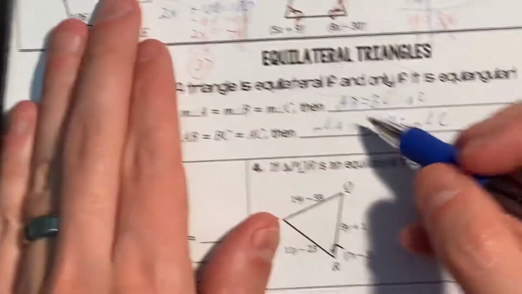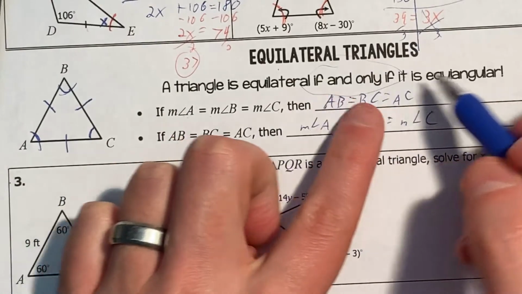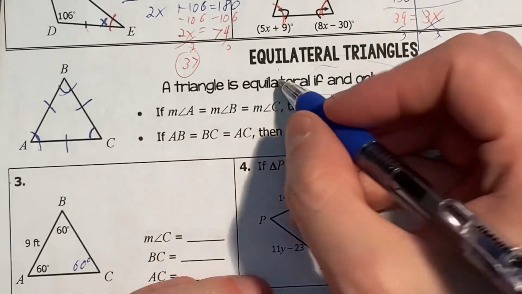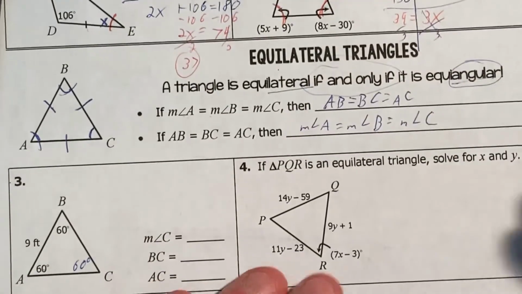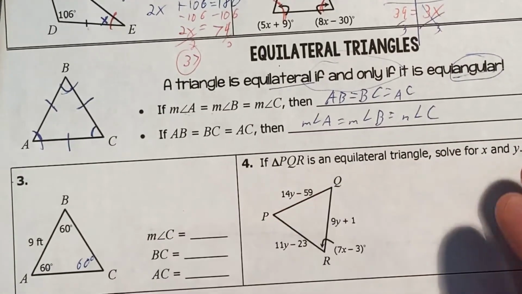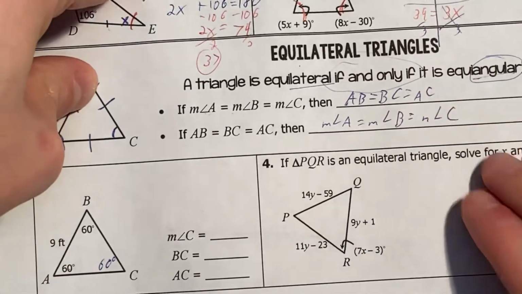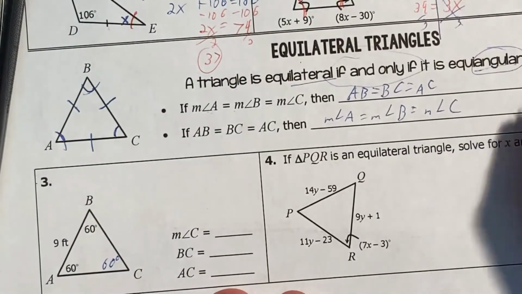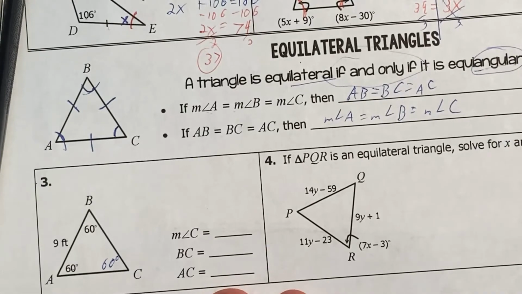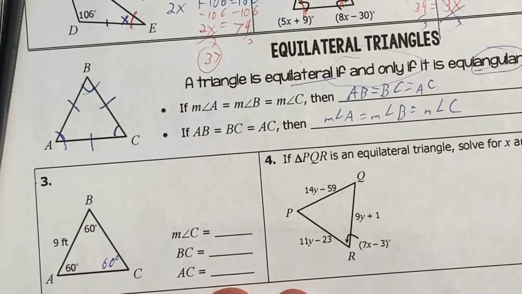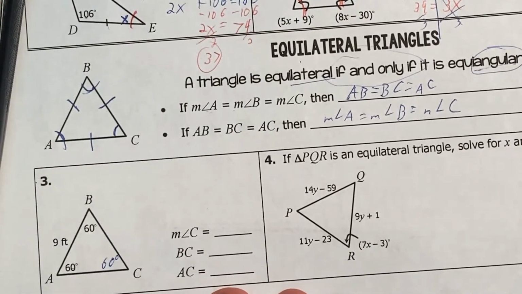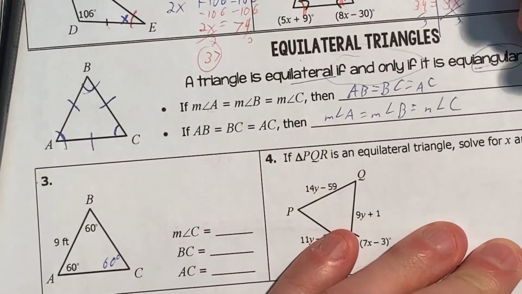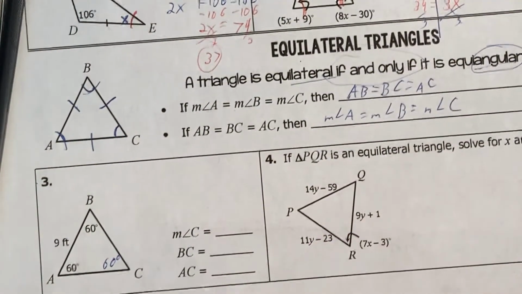I didn't read this part out loud. A triangle is equilateral if and only if it is equiangular. So if all of the angles are the same, then all of the lengths are the same. So all of the angles are 60. So anytime you have an equilateral, all angles equal 60 degrees. Boom. I'll go ahead and highlight that or something. Boom, boom. All angles are 60 degrees.